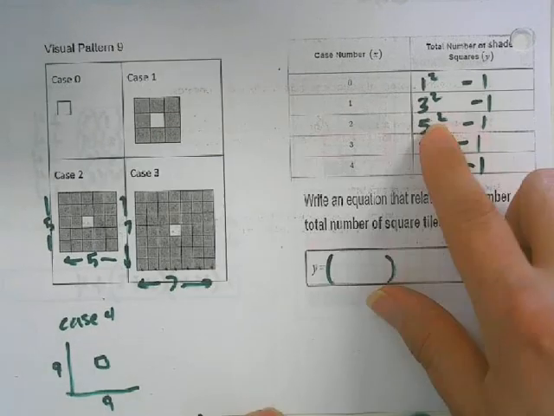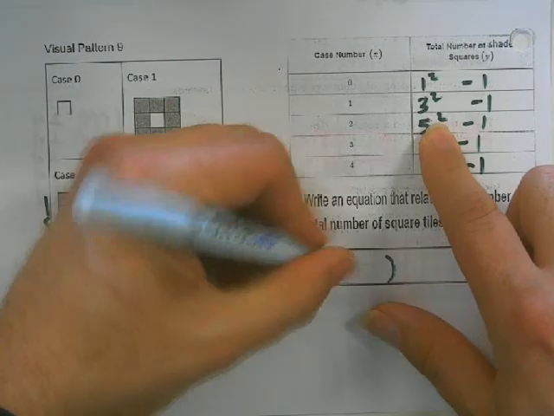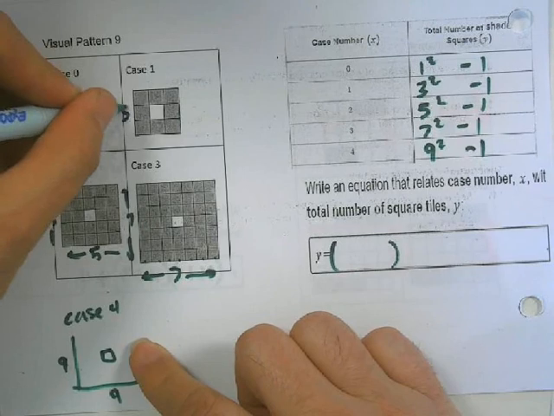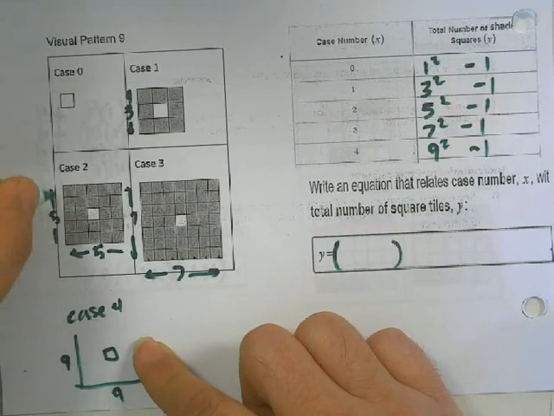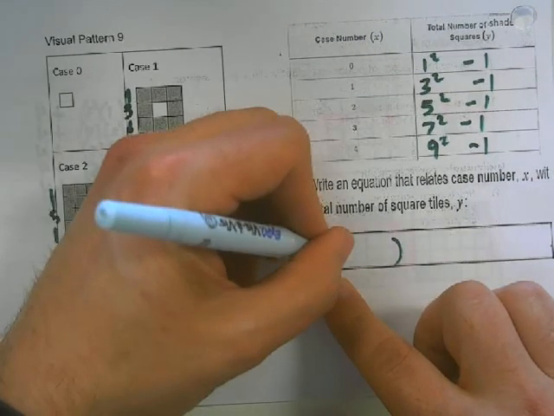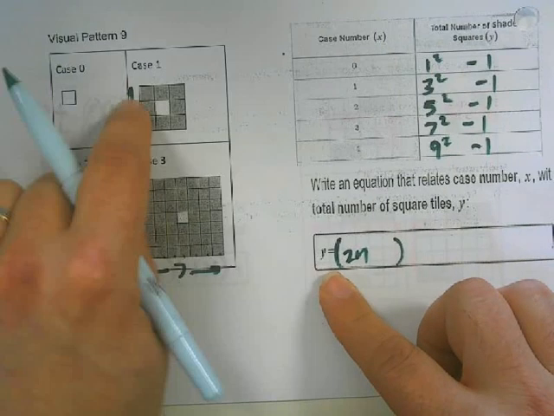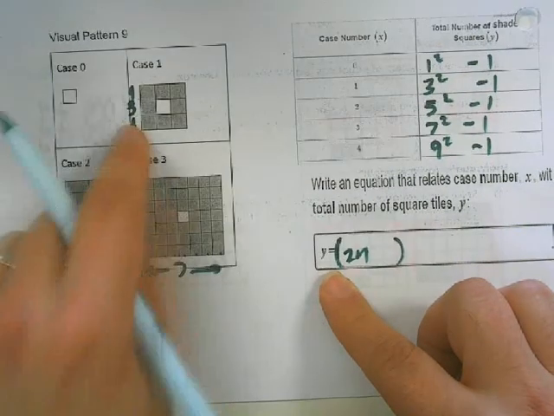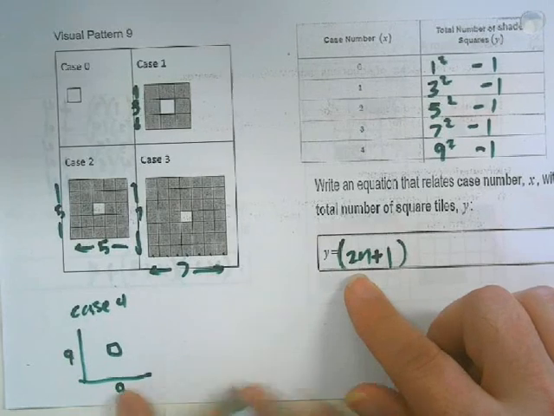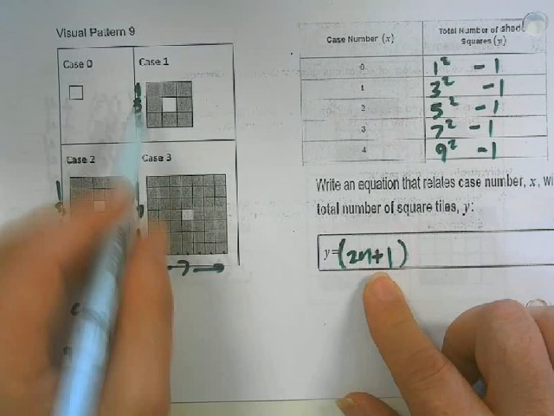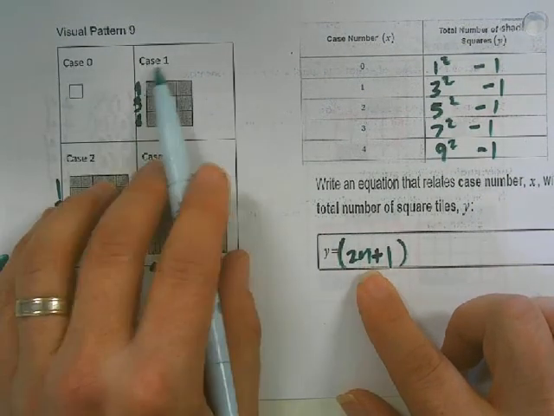And so because we have 3, and then we have 5, and then we have 7. So it's going to be 2n, and then since it's 1 higher than that, we have to put plus 1. So let's see if that worked. 2n plus 1. If I plugged in, let's call this x.